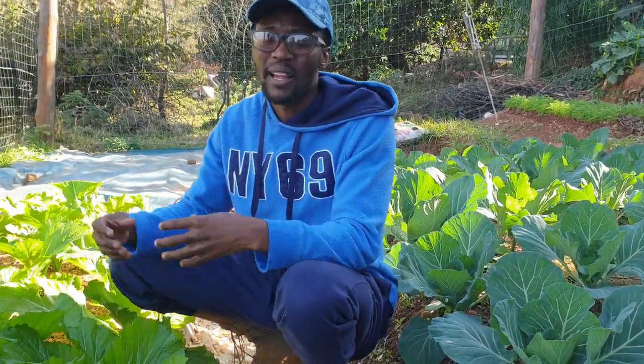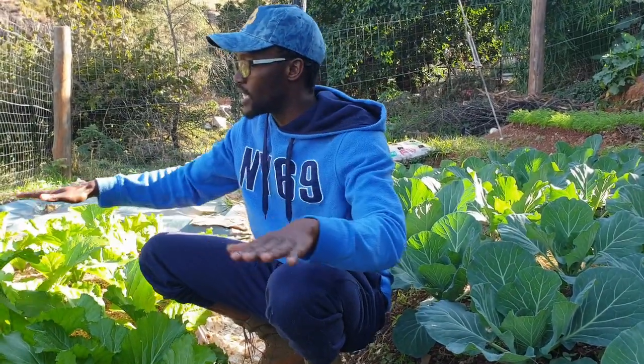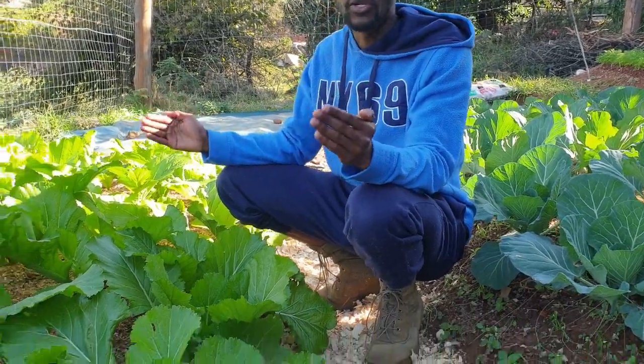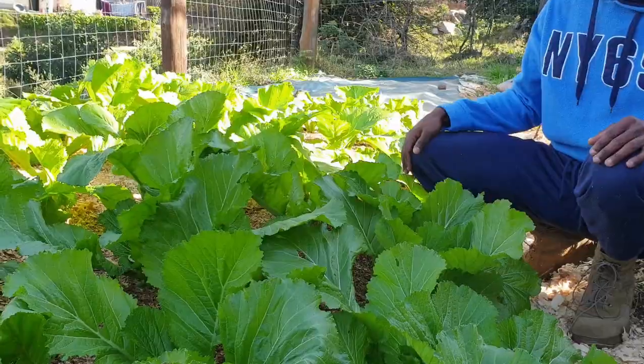That was good because we were doing it for the first time. This space was not growing anything before, so we needed to get rid of the grass. After we did that, we started doing the other operations when we did raised beds.